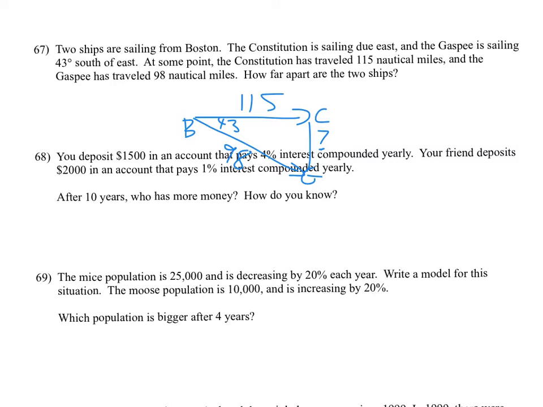Based on this stuff, I'm going to apply law of cosines. Question mark squared is equal to 115 squared plus 98 squared minus 2 times 115 times 98 times cosine 43.